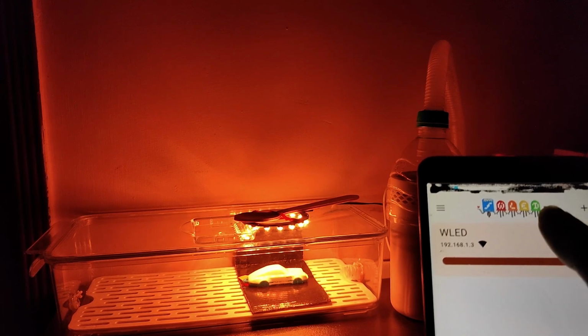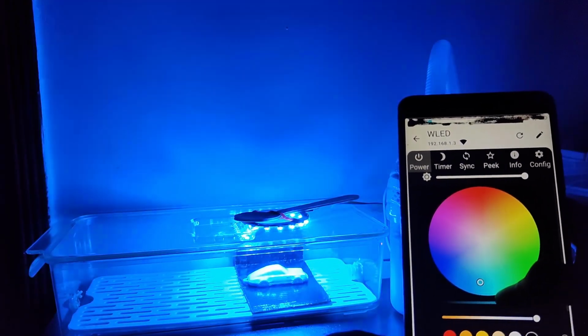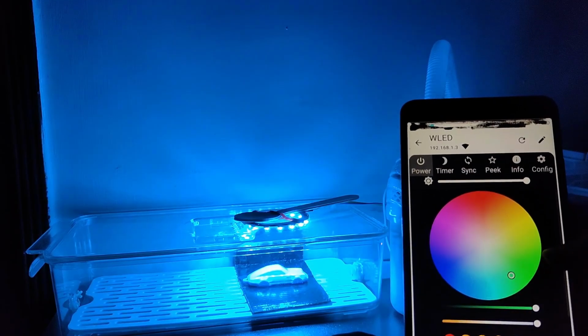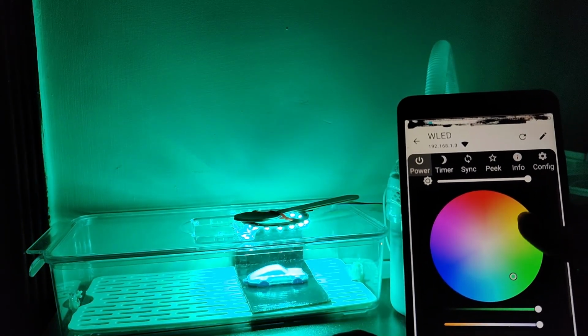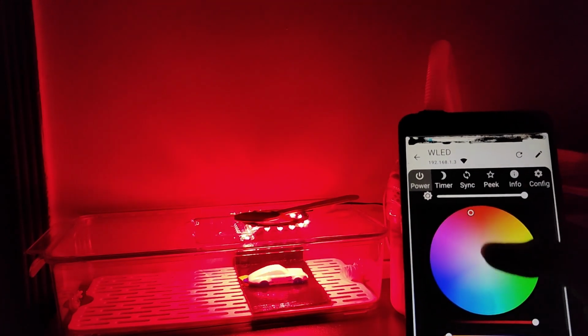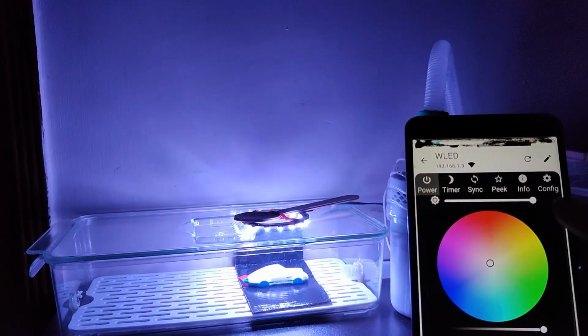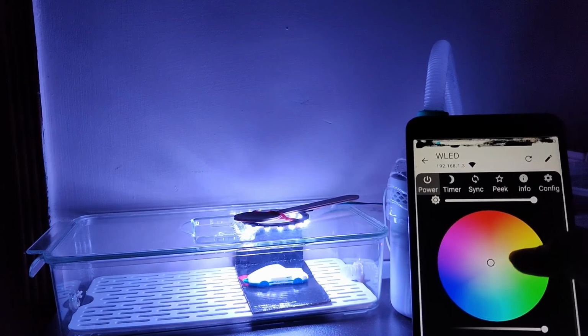Not only this, you can also control the color of the light. Like you can see here, I have the color wheel. Now let's change it to blue. You can see the color changed to blue. Now let's change a little bit more. Go to the greener side, go to the yellowish side, and go to the red side. As you can see, I can control the color of the light also, and I can make it completely white.